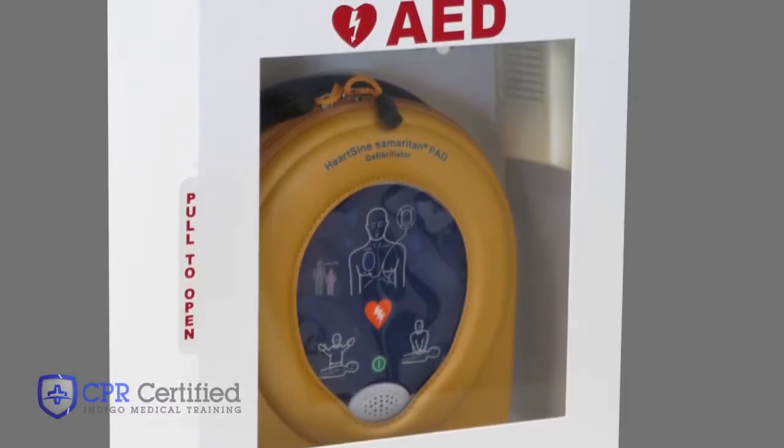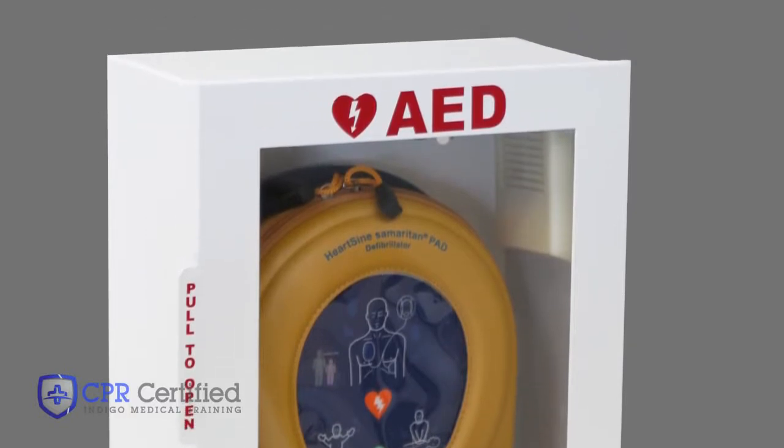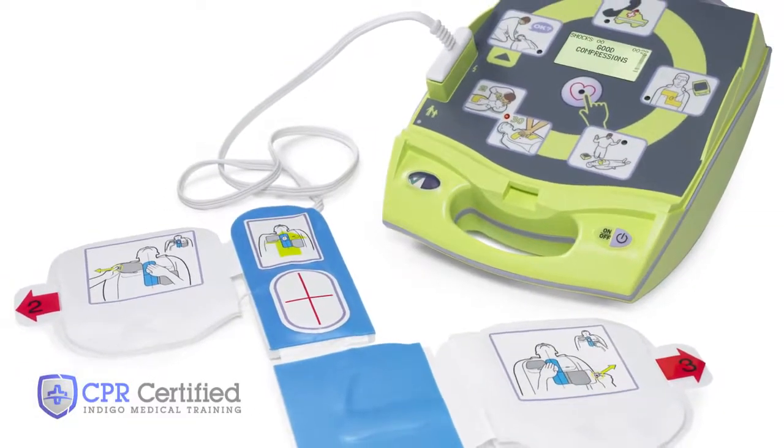Next, tell a specific bystander to phone 911 or the emergency response number and get an AED, and very importantly, to come back to help. Many facilities, stores, schools, airports, conventions, and sports arenas will have AEDs available.